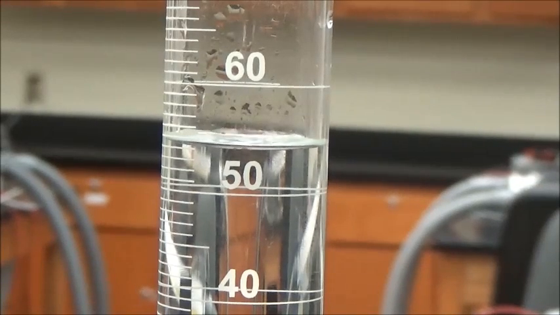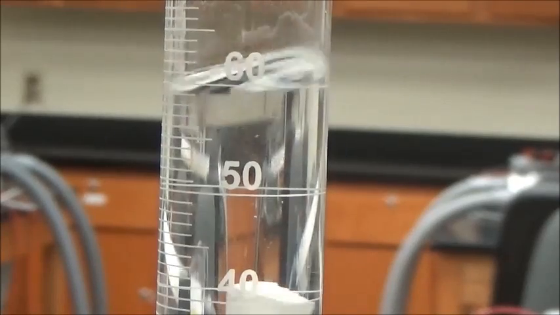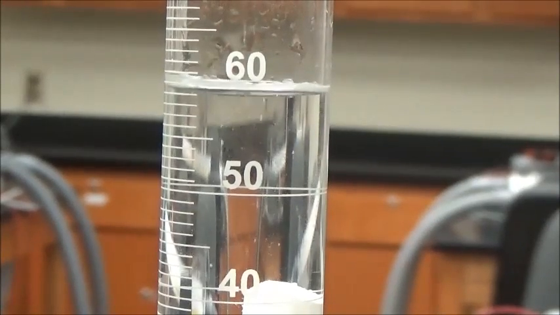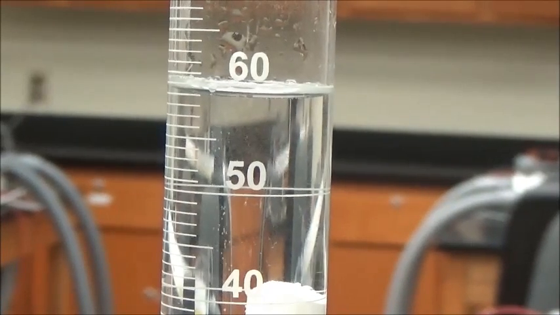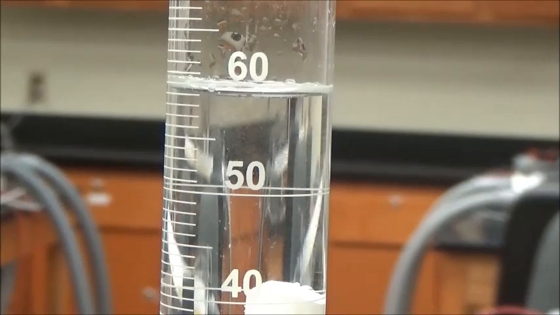So what I'm going to do is take our piece of chalk and drop it in there. It is now at 59 cubic centimeters, or is it? Let's see. Yep, that's 59 cubic centimeters.